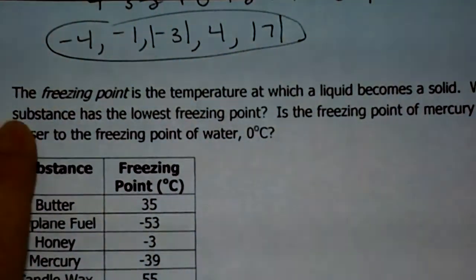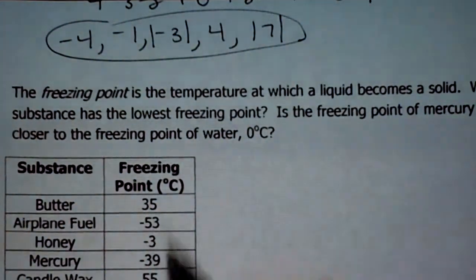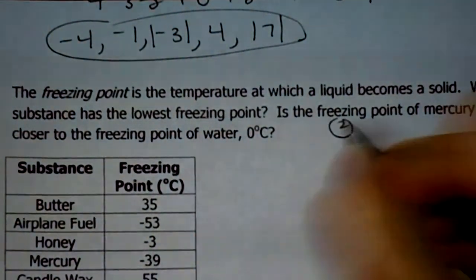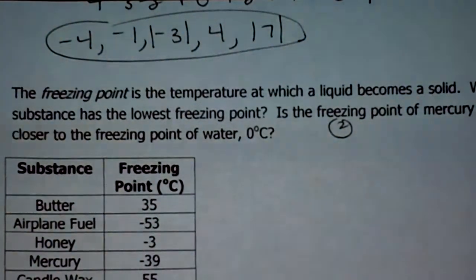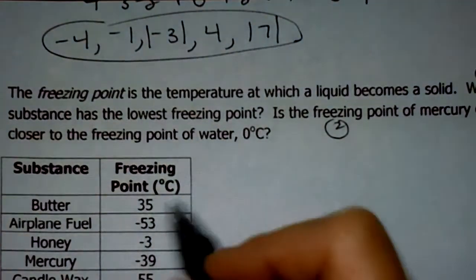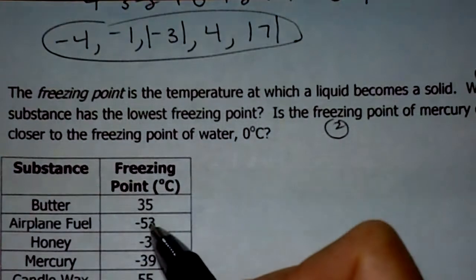The first thing we have to answer is which substance has the lowest freezing point. So which one of these would be farthest to the left on a number line? And is the freezing point of mercury or butter closer to the freezing point of water? All right, so part one, which substance has the lowest freezing point? Well, you just need to picture these values on a number line, right? Because I'm asking you which has the lowest, it means which would be farthest to the left on a number line.